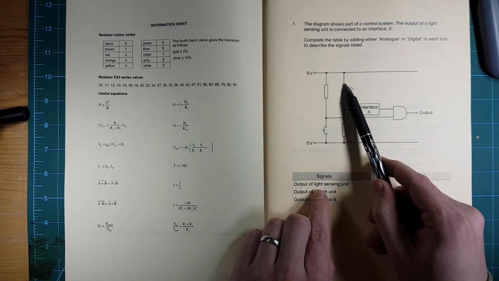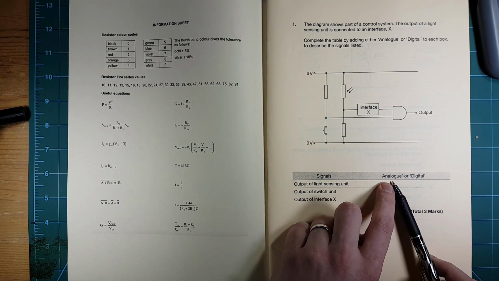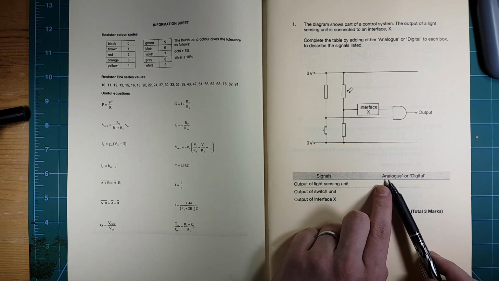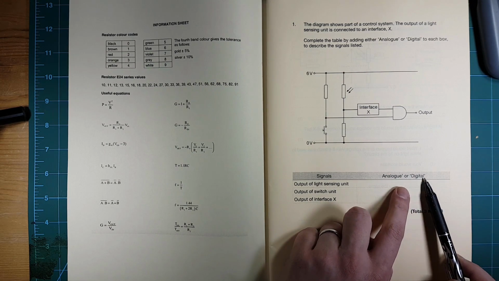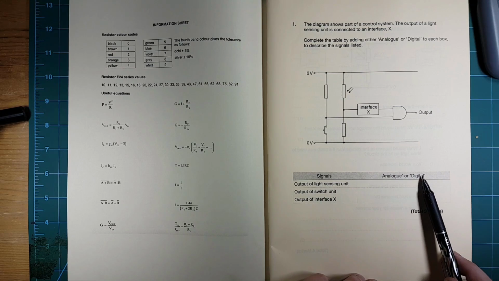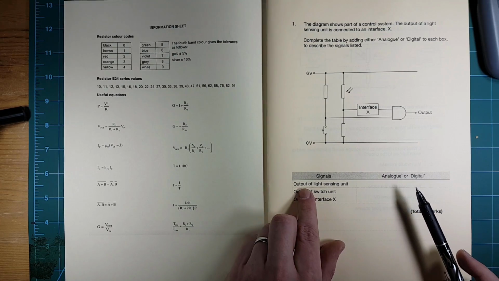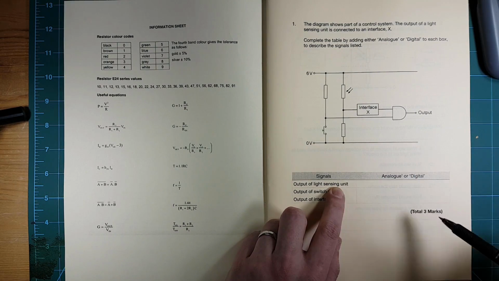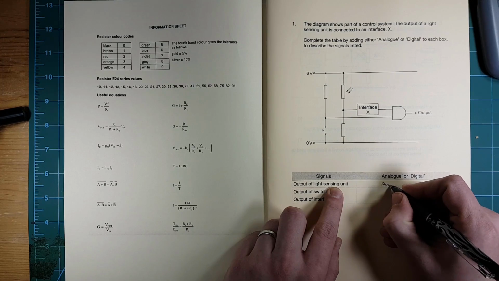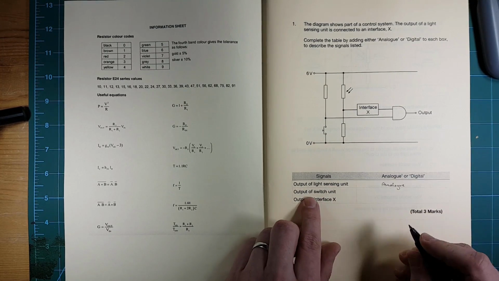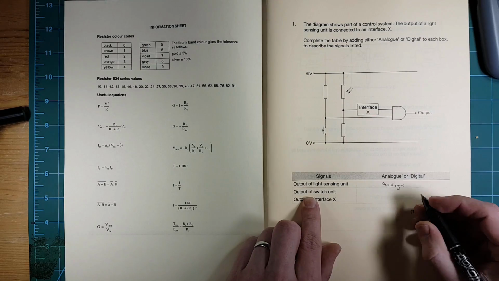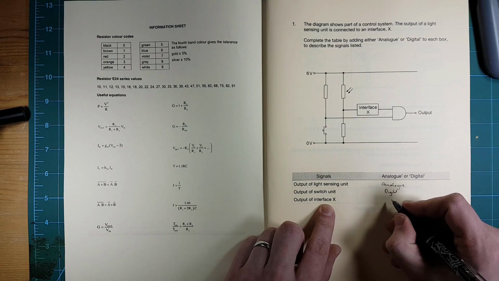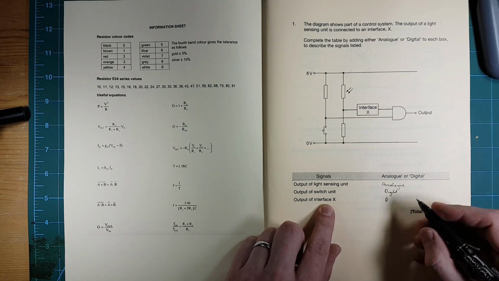Well, the output of this, so analog or digital, analog means that it can be one of very many values, a continuous spectrum of values between two extremes. Digital means that it's one of a set number of values, usually 2. So the output of the light sensing unit here is going to be a continuous thing, so that's going to be analog. The output of this switch, that's either going to be 0 volts or 6 volts, that's digital. And the output of interface X is going to be digital, because it's going to be some sort of analog to digital converter, isn't it?